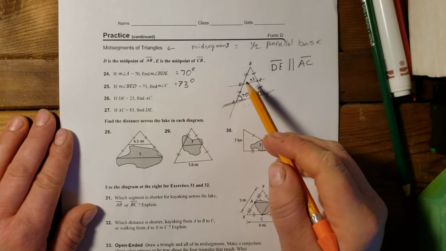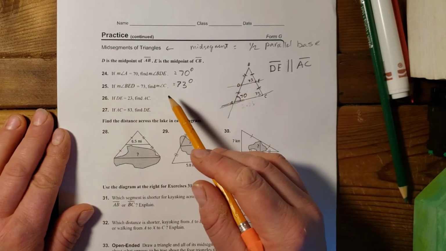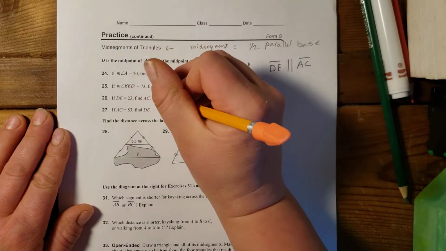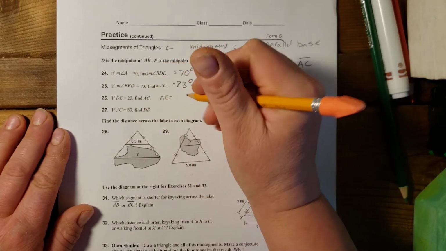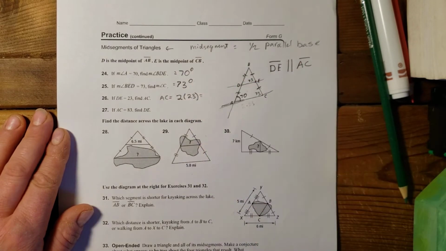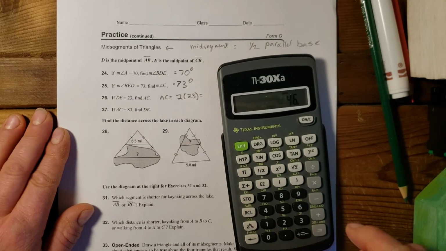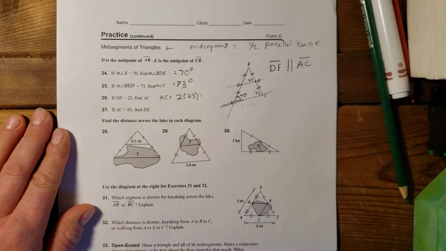All right, if DE is 23, then what is AC? Well, AC is equal to 2 times 23. 2 times 23 is 46.